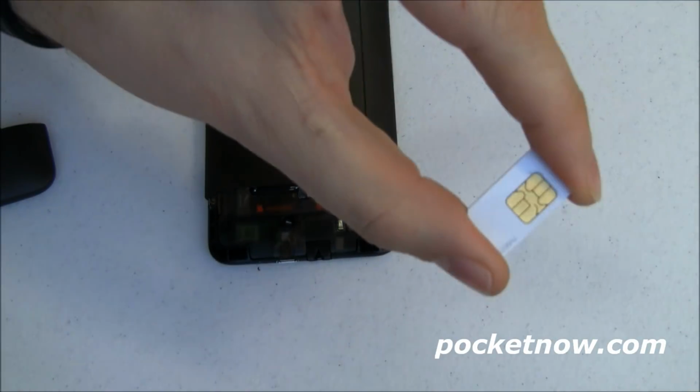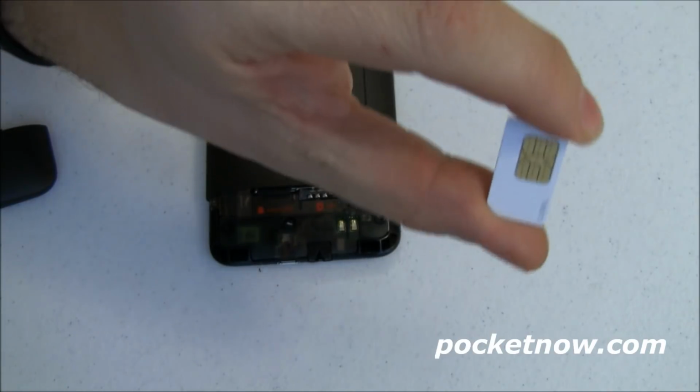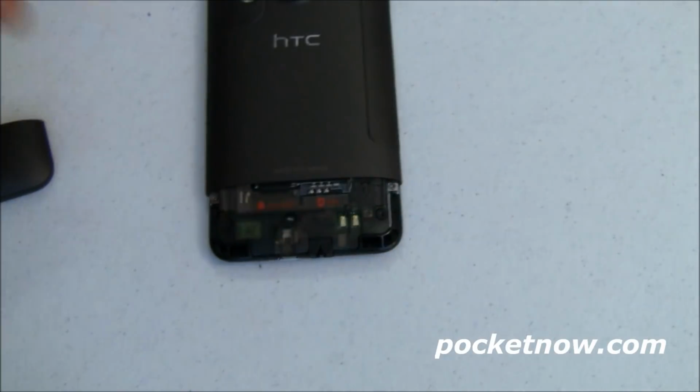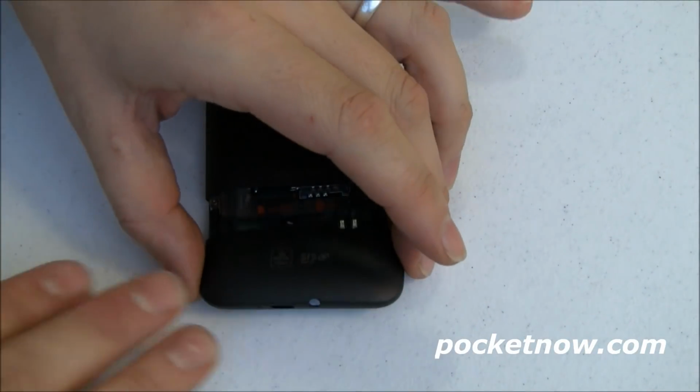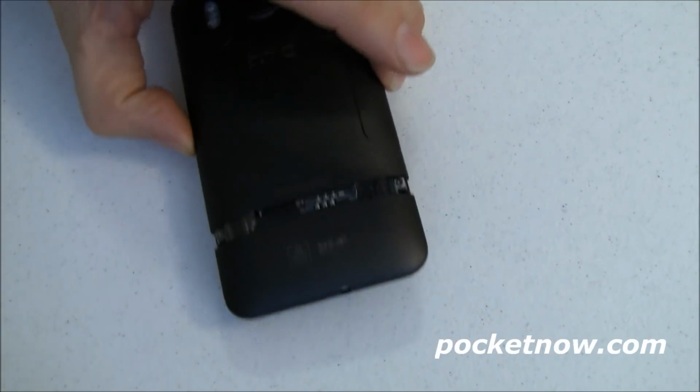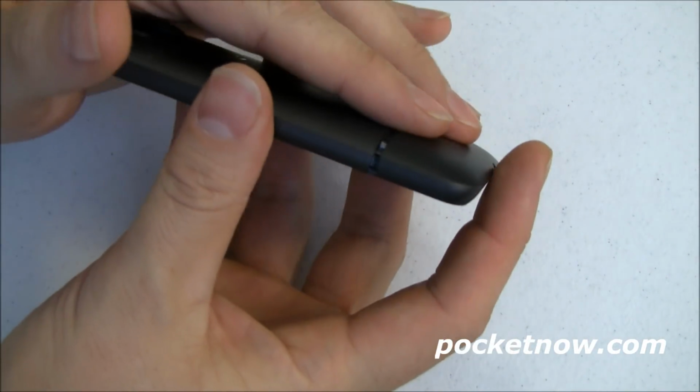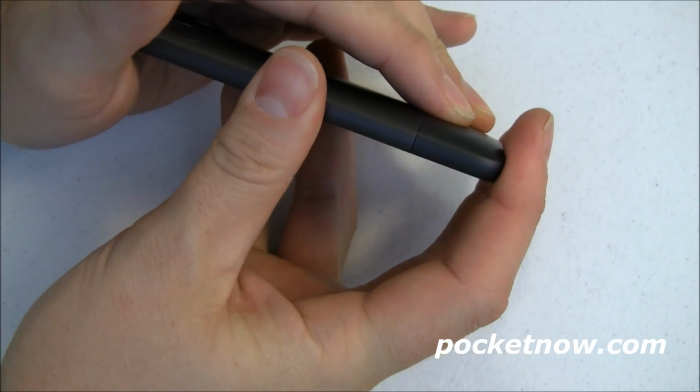Your SIM is your phone. Take that out and keep it for your next phone, because you can't make phone calls without it. And vice versa, anyone else who has your SIM card can make phone calls, send texts and whatnot as if they were you. Now, putting this back on, we put pressure here and snap it back together.